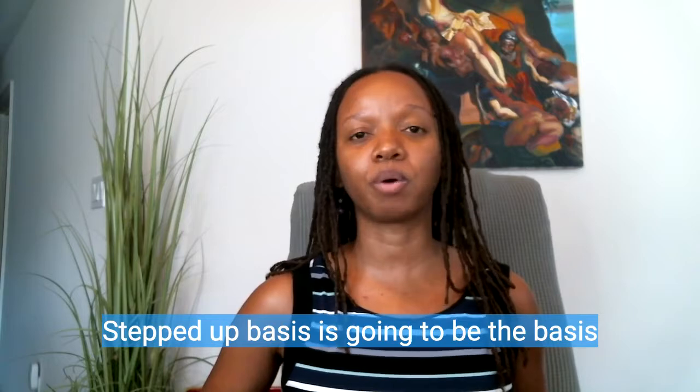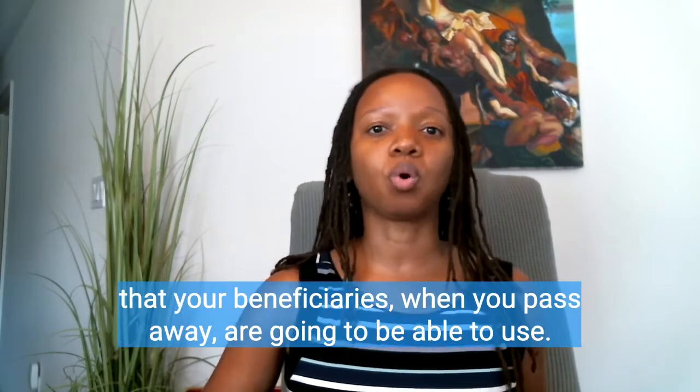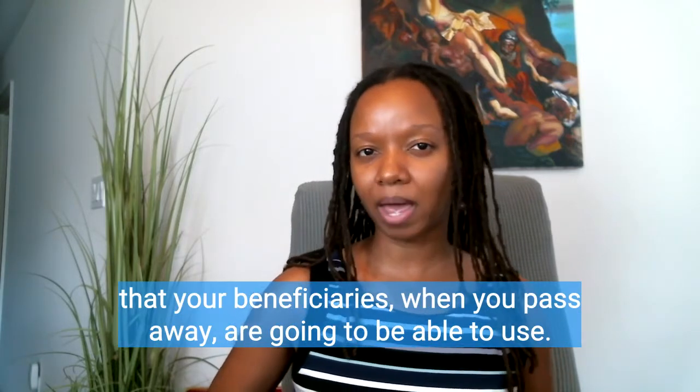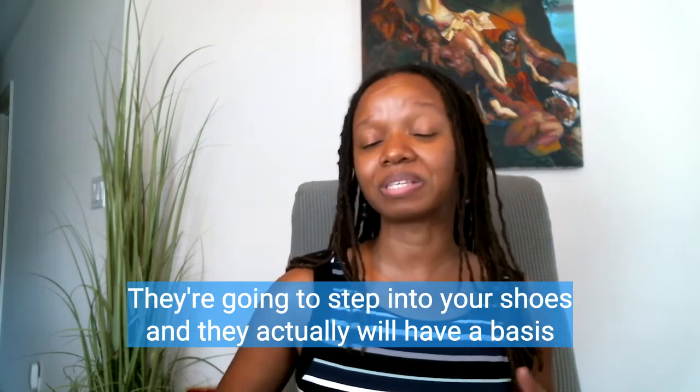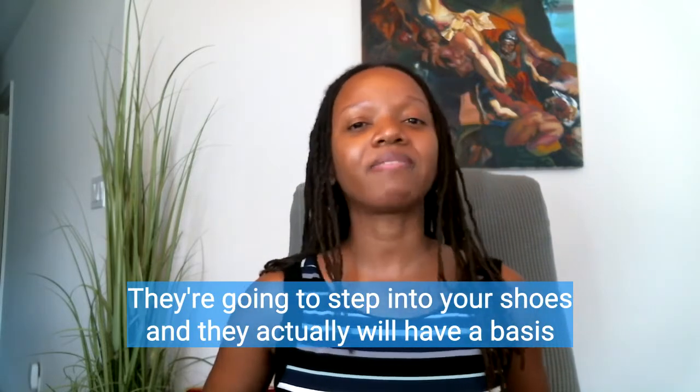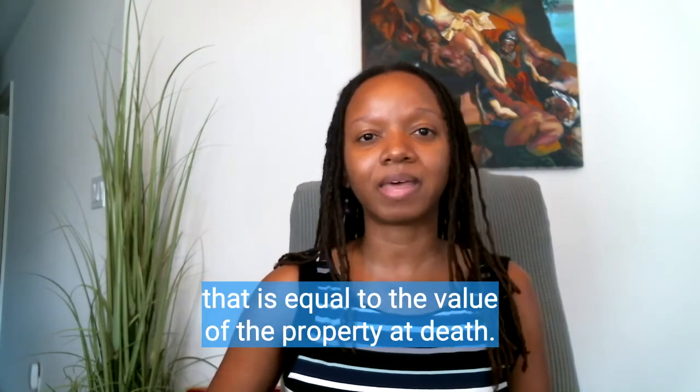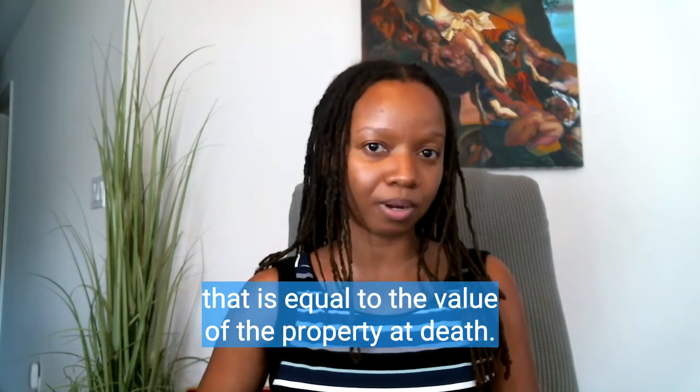Stepped up basis is going to be the basis that your beneficiaries, when you pass away, are going to be able to use. They're going to step into your shoes and they actually will have a basis that is equal to the value of the property at death.